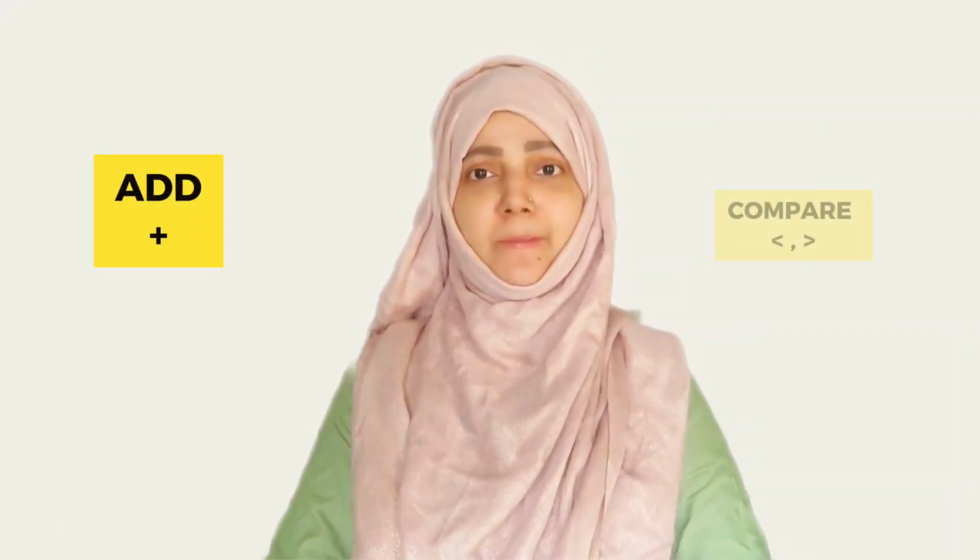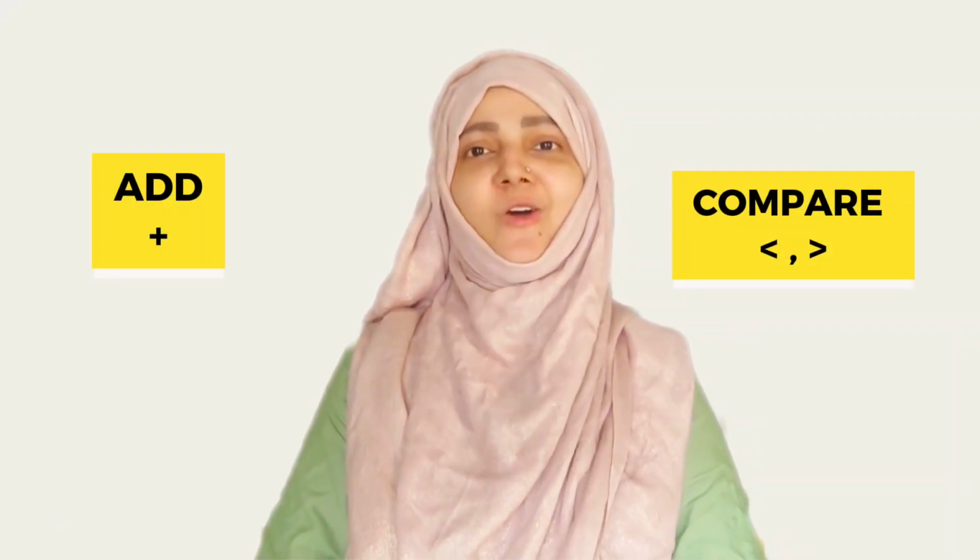We know that the bottom number, the denominator, tells us how many equal parts the whole is divided into. So, these are easy to add or compare because their parts are already equal.